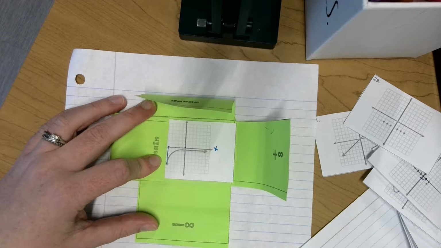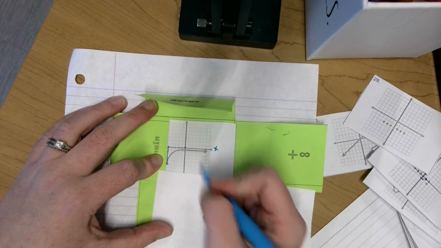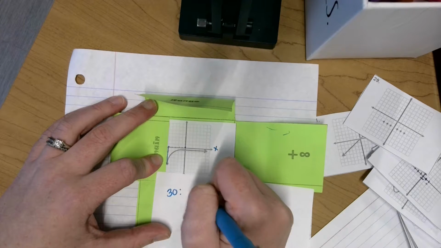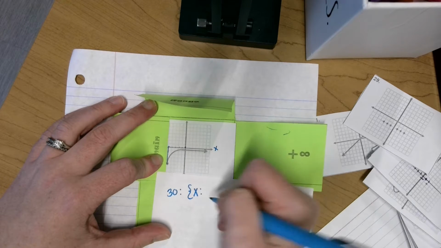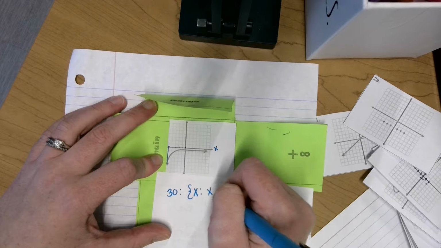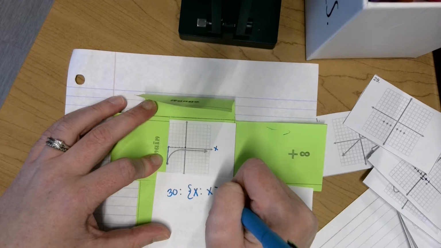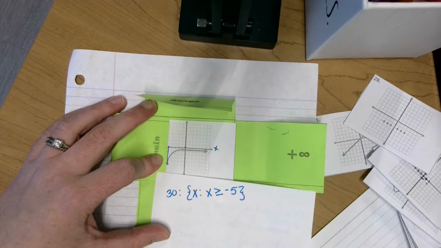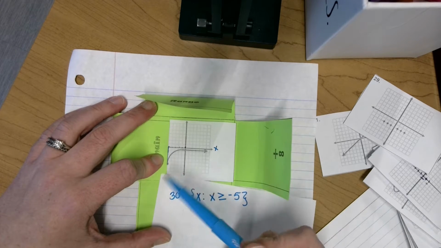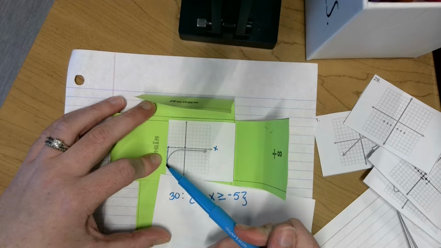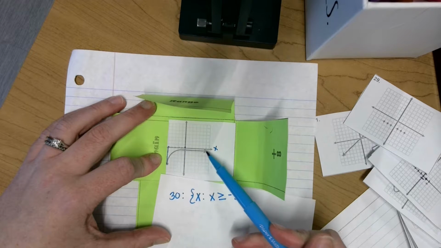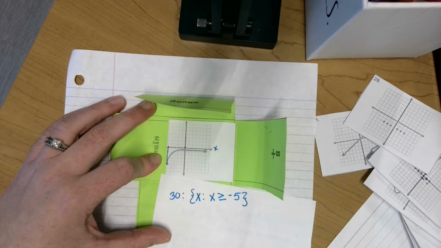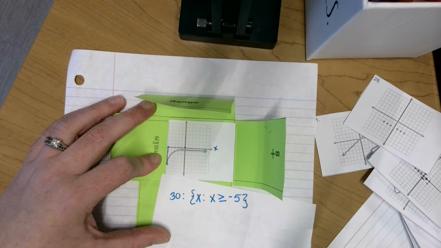So my domain here on number 30, we're going to say it's all values of x such that x is greater than or equal to -5. So my lowest x value is going to be at -5, and it's going to increase in the positive direction forever and ever. So it's every x that's greater than or equal to -5.